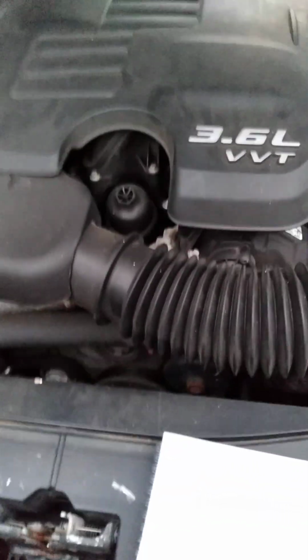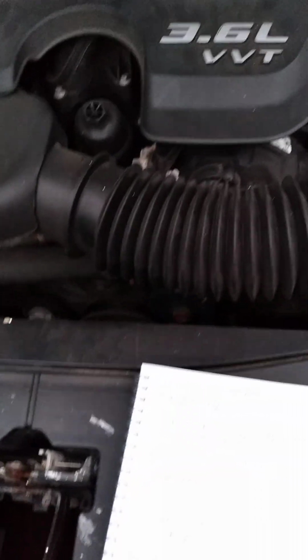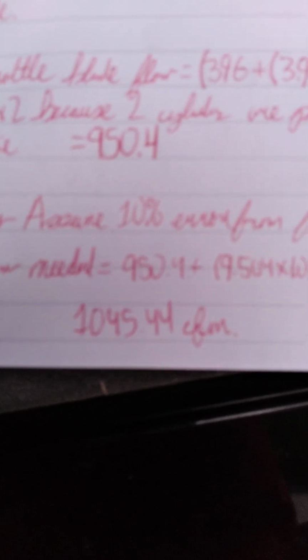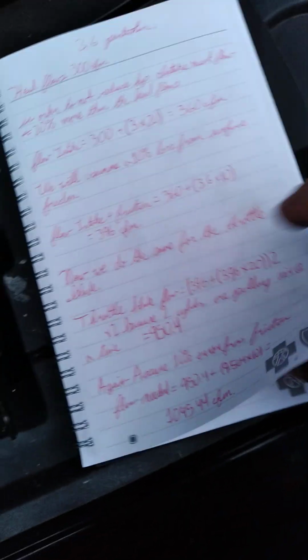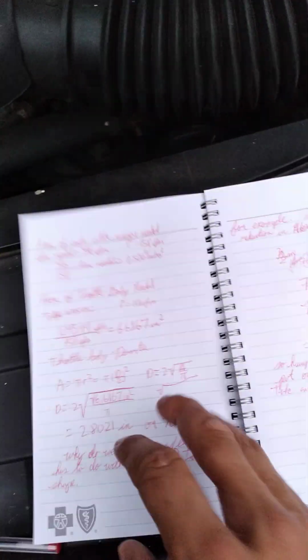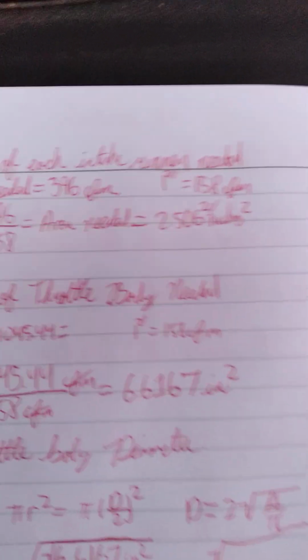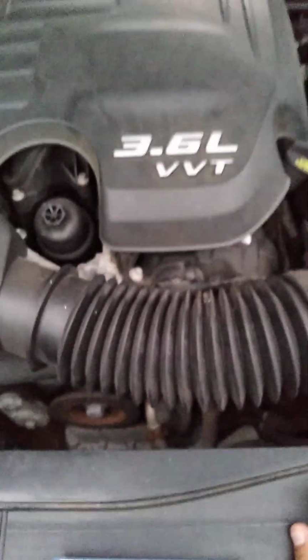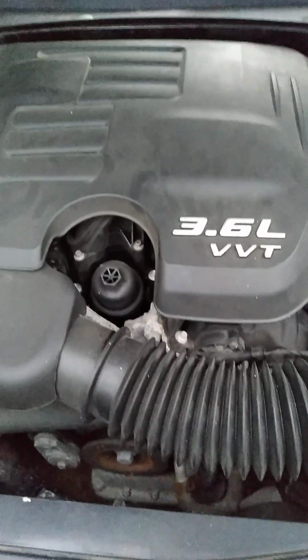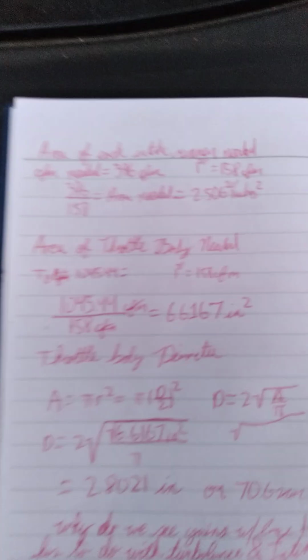Now, if we assume another 10% loss because of flow, which I think is actually greater on the engine anyway, in order to get our peak power we need a cross section area of 1045.44 CFM. So that is another 10% added on. And granted, this intake is not perfect, so we know it's not even getting close to that.